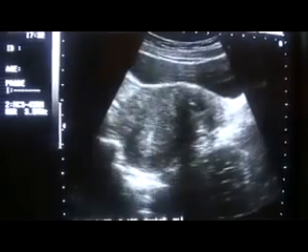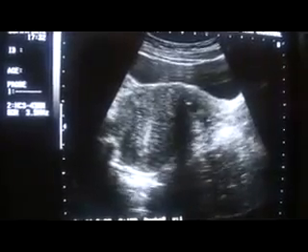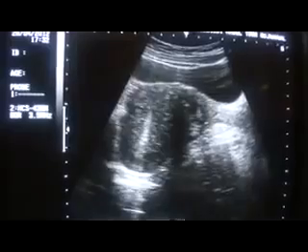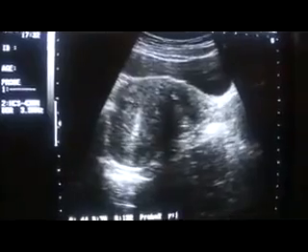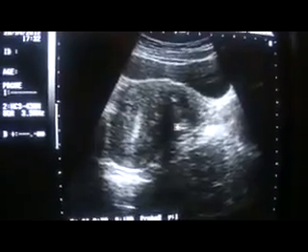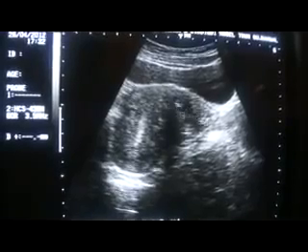Now there is no focal lesion, the myometrium is clear of any cystic or solid focal lesion. And the endometrial canal is central, almost central, giving same dimensions.